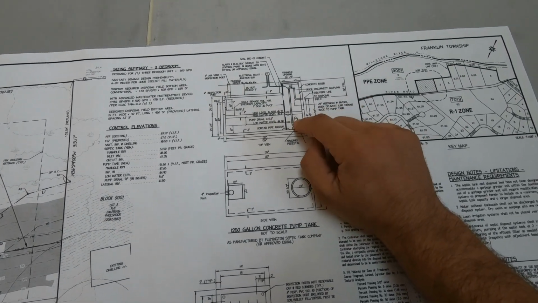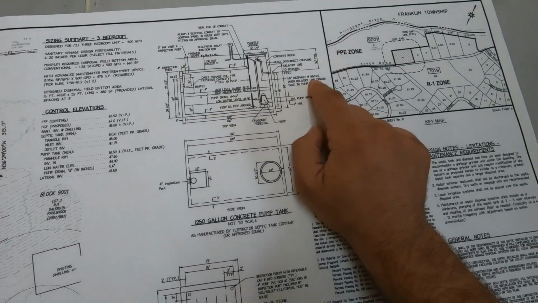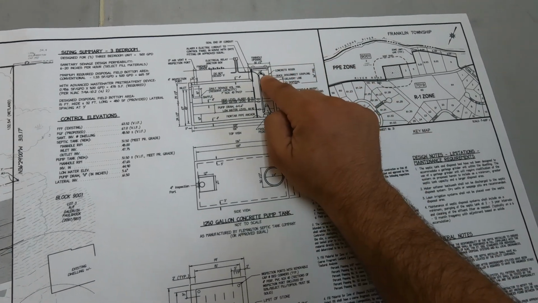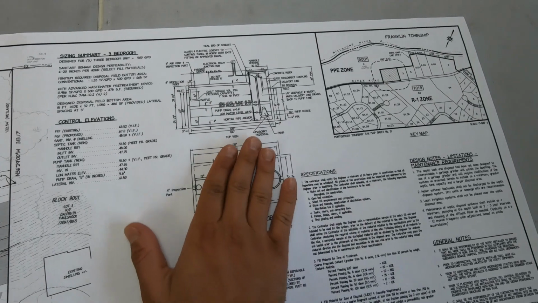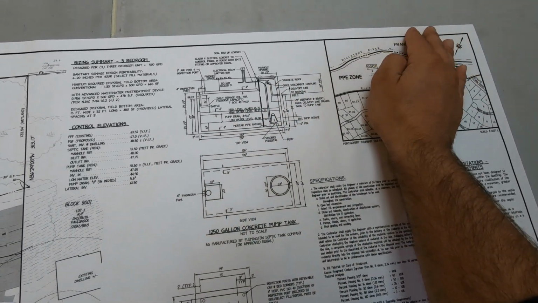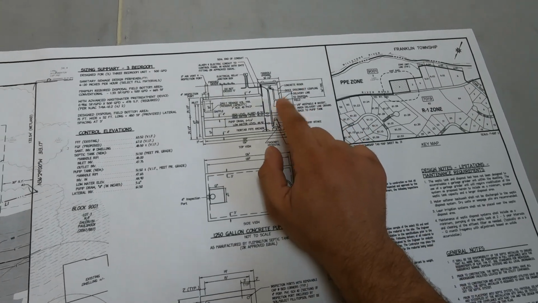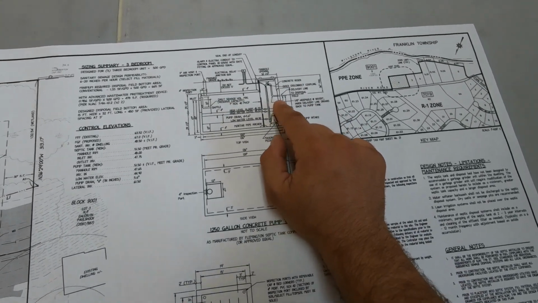And then from the pump tank, it gets pumped up to the field. There is a weep hole, right? A weep hole allows the line to drain back to the pump tank because, again, a lot of the time this is uphill. And so we want it to drain back to the tank once it's finished pumping. That weep hole allows that to happen.